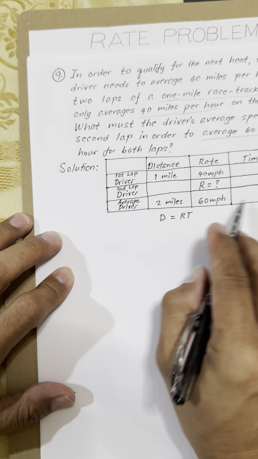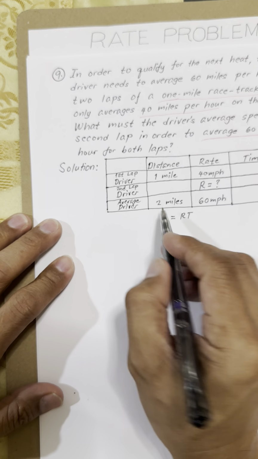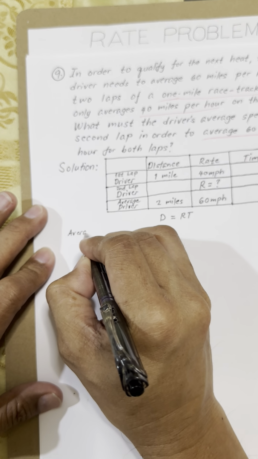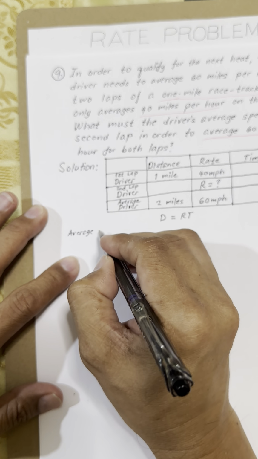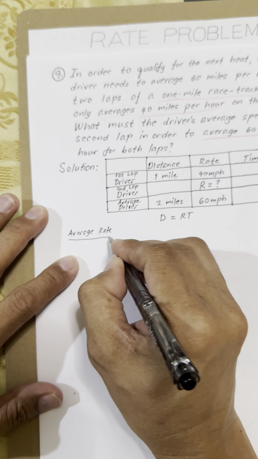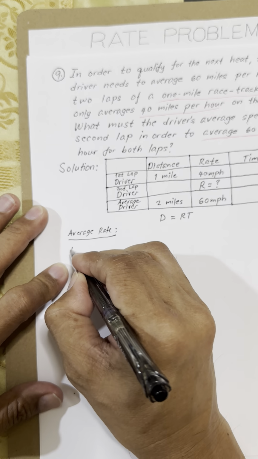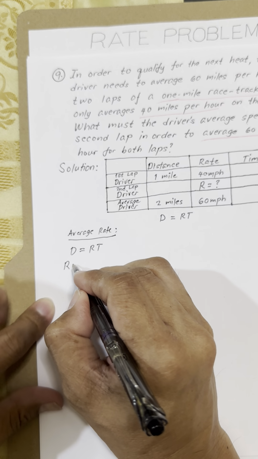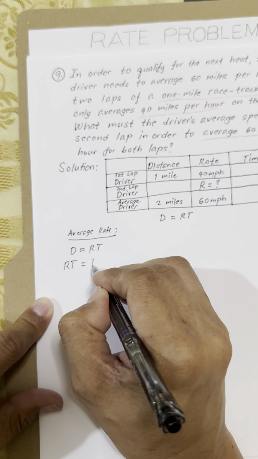Talking about the average speed of the driver, we can have here average speed or average rate. They're just the same. So we can use this formula, distance equals rate times time, or we can write this as rate times time equals distance.